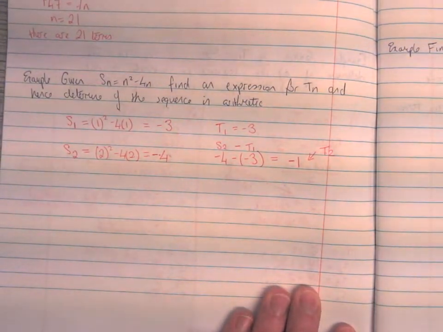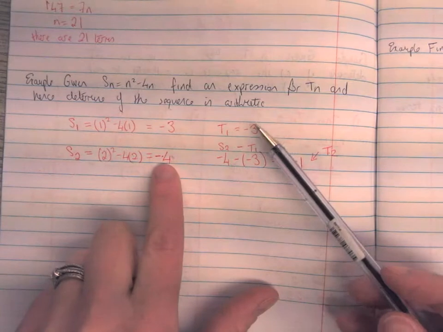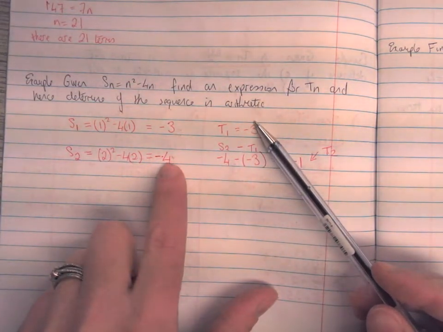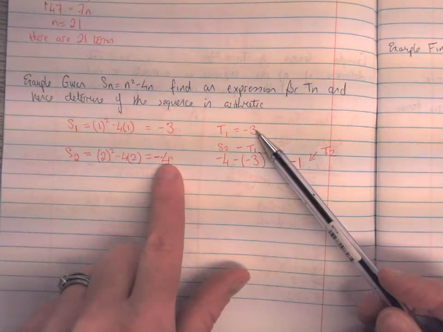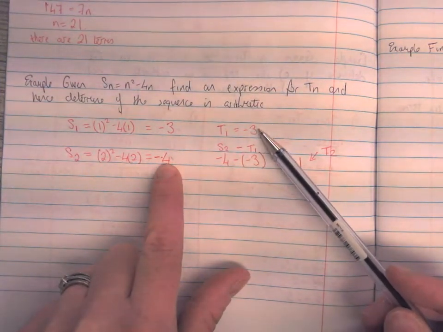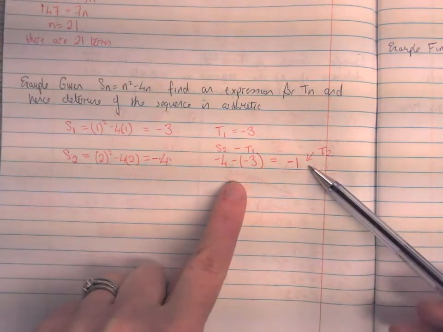Okay. So the sum of the first term is minus 3, which is just the first term. And then if I sum the first two terms, I get minus 4. So what did I add on to minus 3? It was just minus 1, so that's term 2.